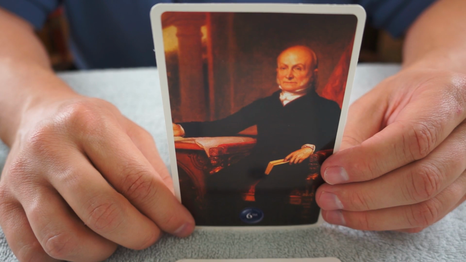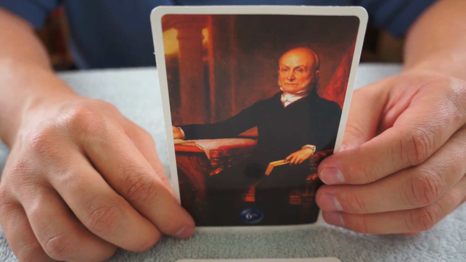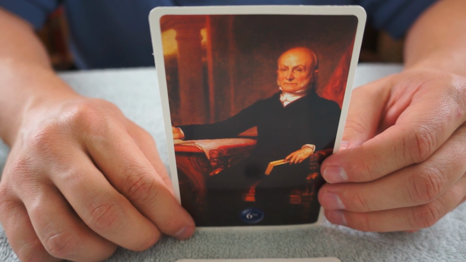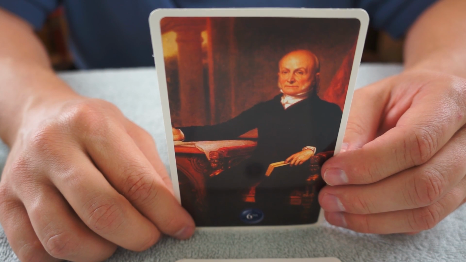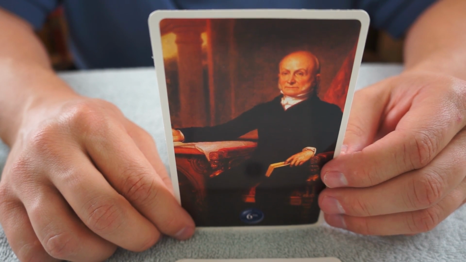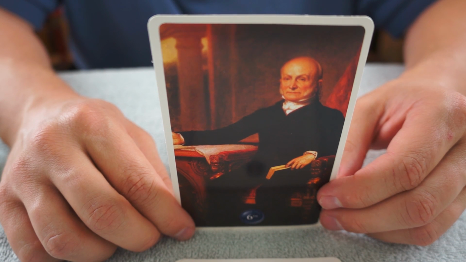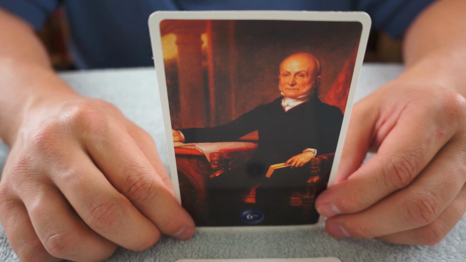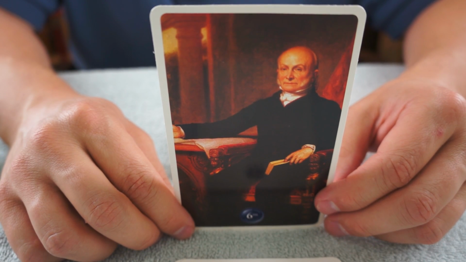This is the sixth president, John Quincy Adams. He was president from 1825 to 1829, and his nickname was Old Man Eloquent. And he died on February 23rd, 1848. His wife was Louisa Catherine Johnson Adams. He was the son of the second president. And as Secretary of State, he wrote the Monroe Doctrine. And after the presidency, he served in Congress for 18 years. That's interesting.